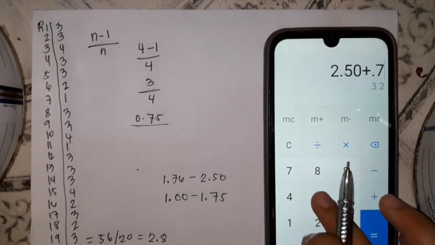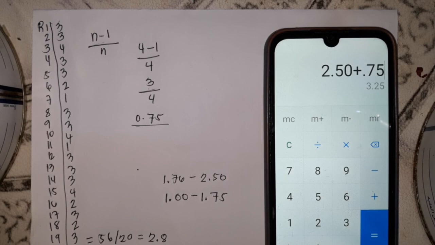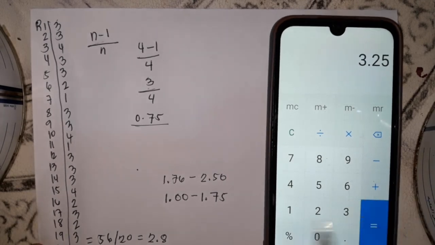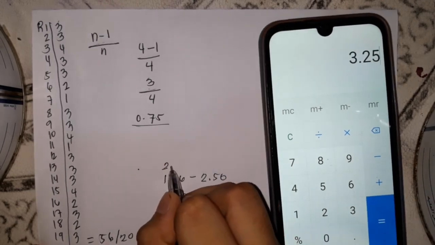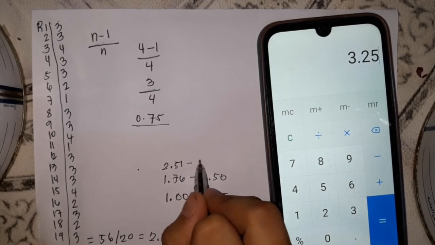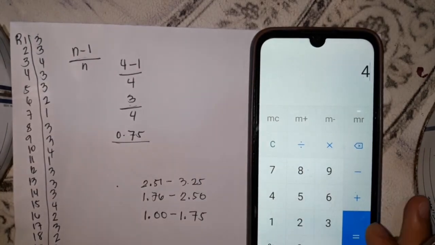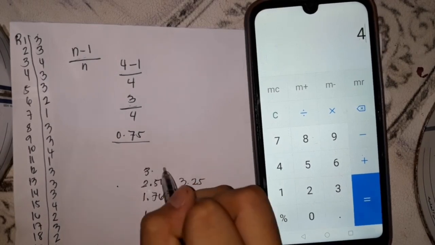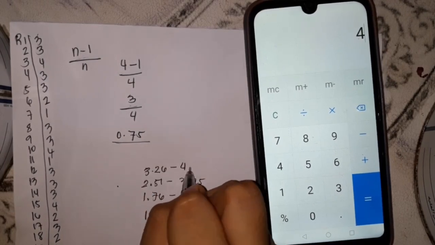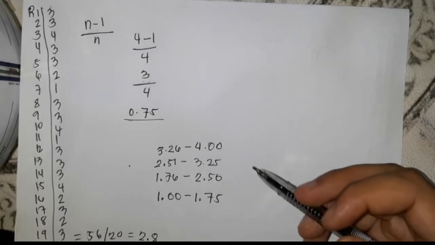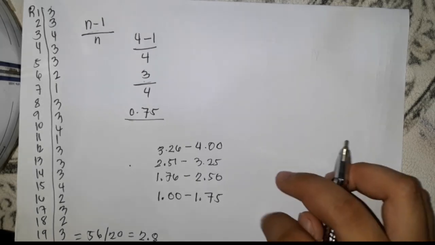Plus 0.75, just add it up until we complete. 2.51 to 3.25, plus 0.75. We complete our mean range. So this is our mean range.